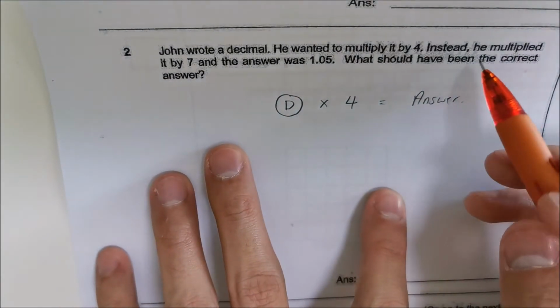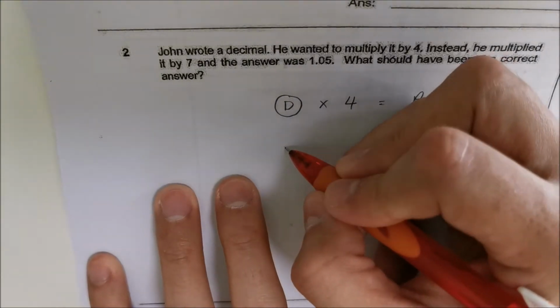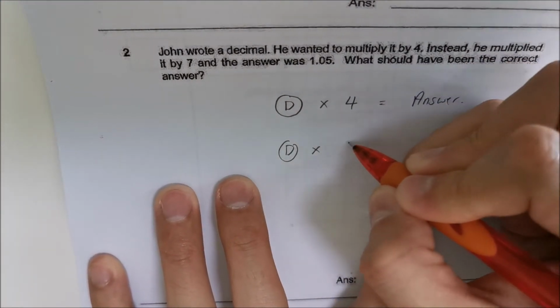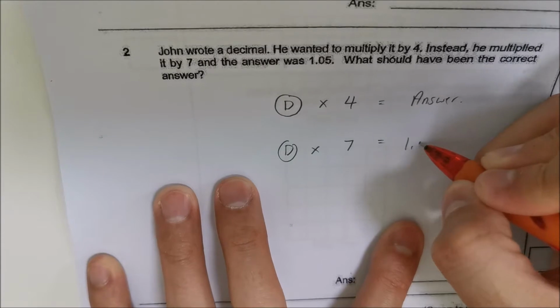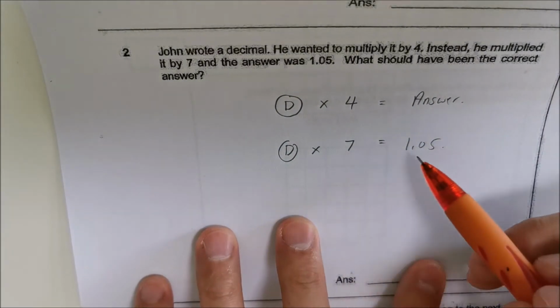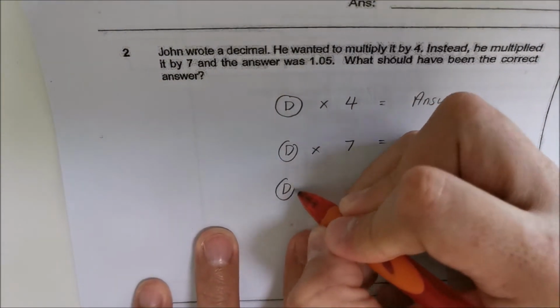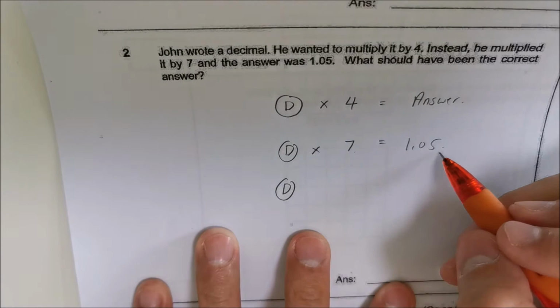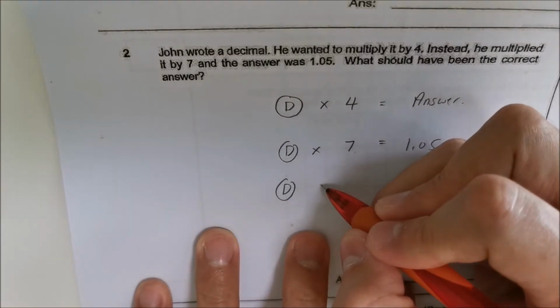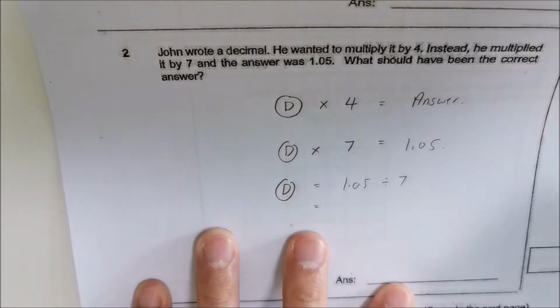But instead, he multiplied by 7. Probably he pressed wrongly. Okay, so he took this decimal and he multiplied by 7 and he got the answer as 1.05. Okay, so guys, what is the correct answer? So we have to work backwards. So we find what is the decimal first. So the decimal, if it's times 7, give you 1.05, right? So to find this decimal, isn't it just take 1.05 divided by 7?